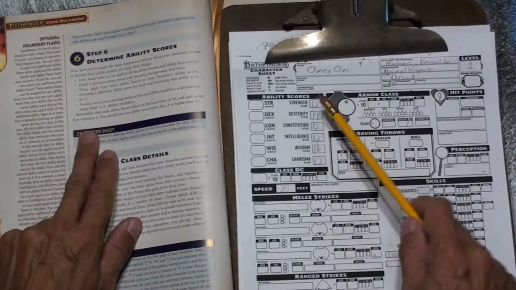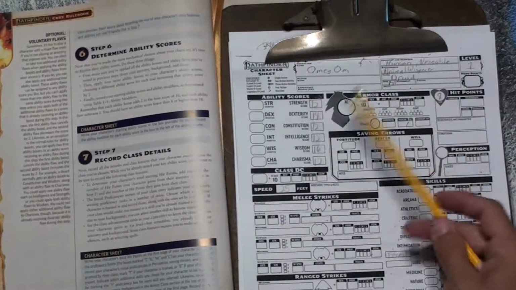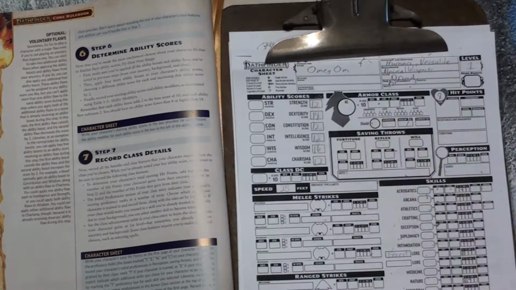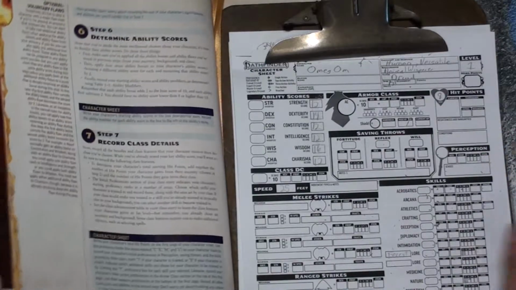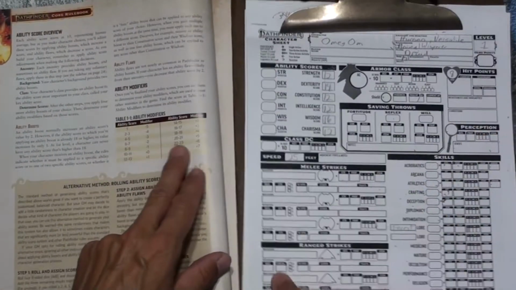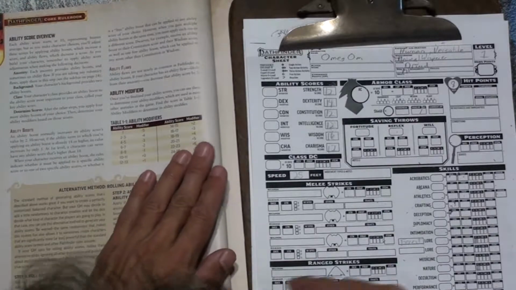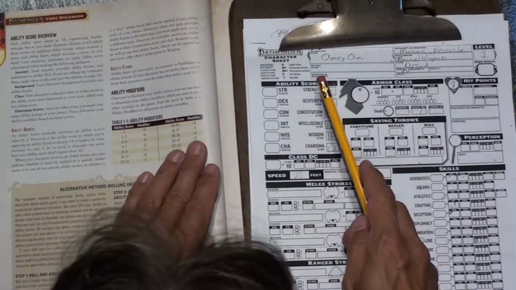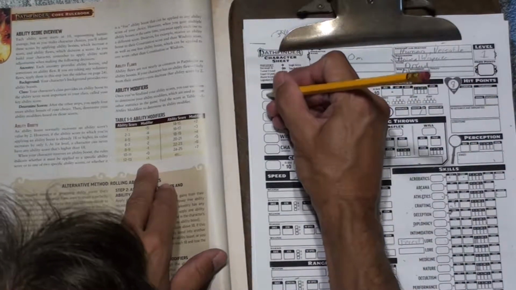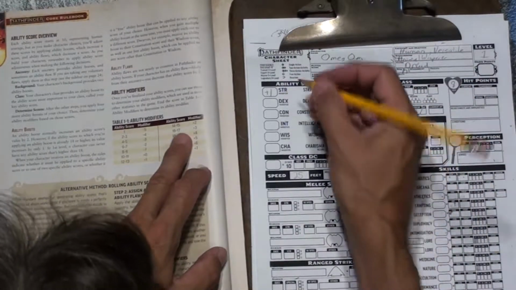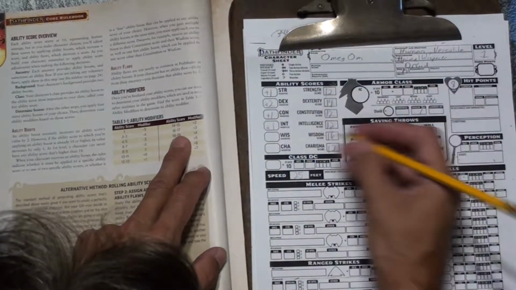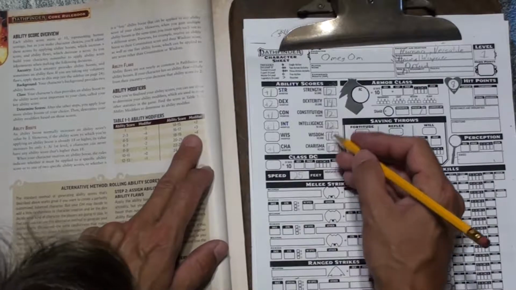Okay, so now that we got our abilities finalized, I got a 12 strength, 14 dexterity, 12 constitution, 12 intelligence, 16 wisdom, 12 charisma. That's not too bad, I guess. So now we got to write in our modifiers. Okay, so on page 20, we write our modifiers and we'll put it on this side. So 12 is a +1, 14 is a +2, +1, +1, +1, and 16 is a +3.